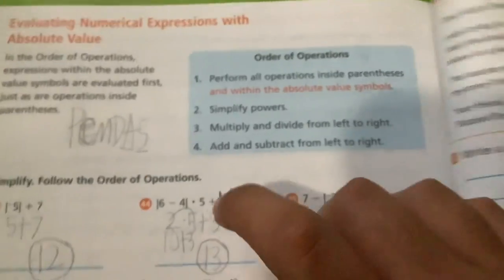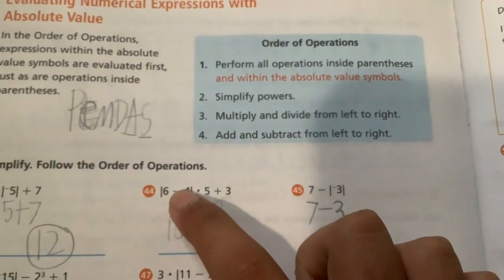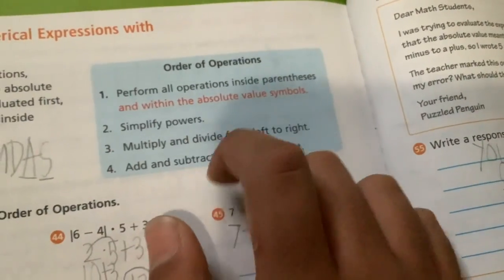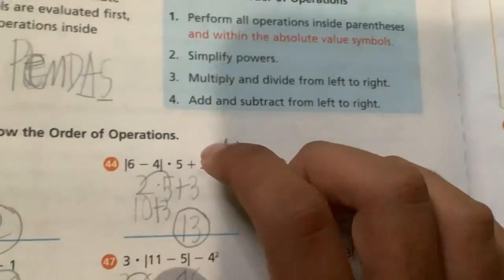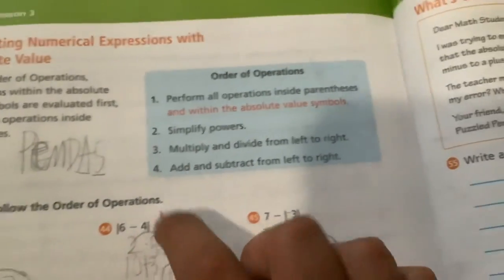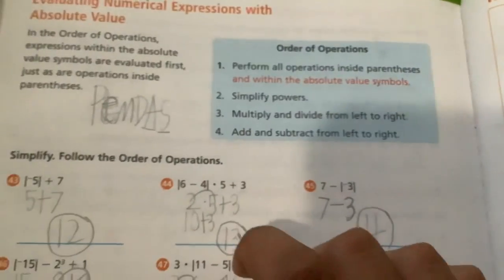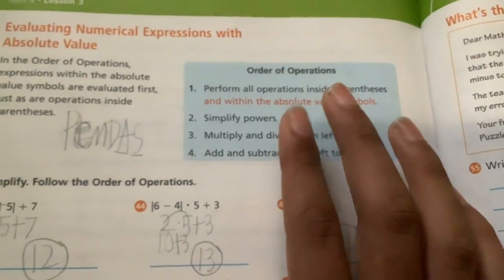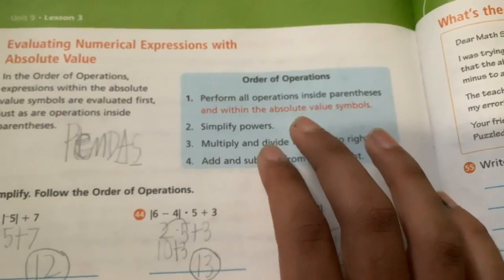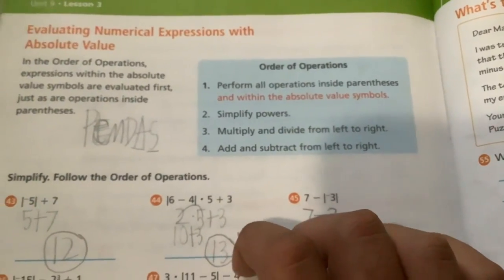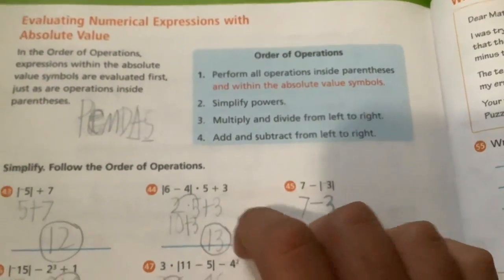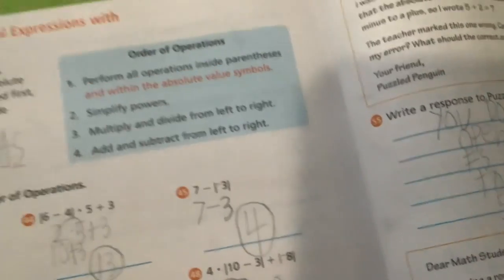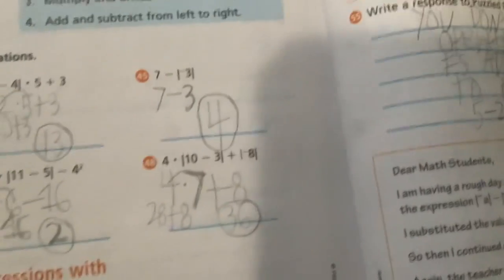Now let's go over here. This is a parentheses-like situation. 6 minus 4 is 2. That's the parentheses completed, but the absolute value symbols are not. The absolute value of 2 is 2. So step 1 is completed now. So now it's 2 times 5 plus 3. Multiply is first, and add comes last. So 2 times 5 is 10, and 10 plus 3 is 13. So you see, by doing this, we can easily figure this out.